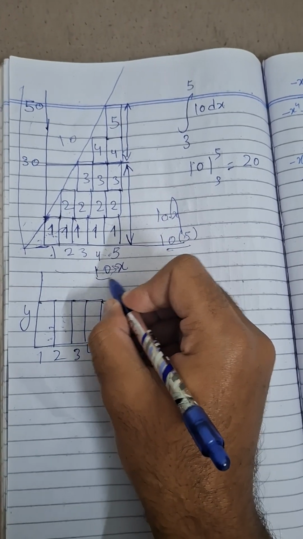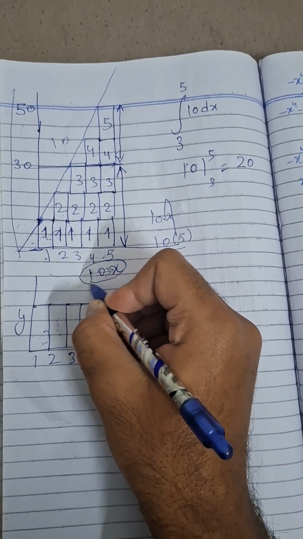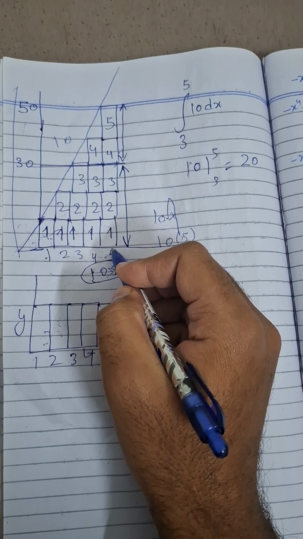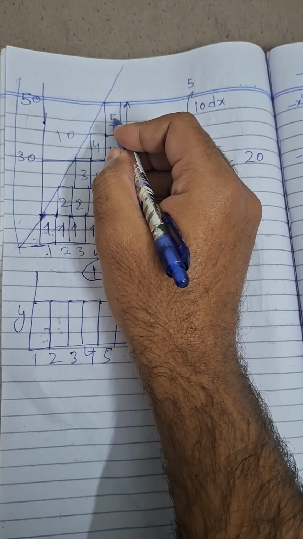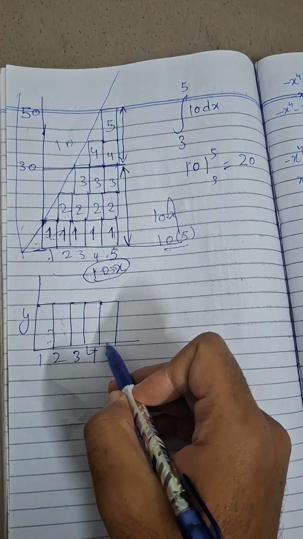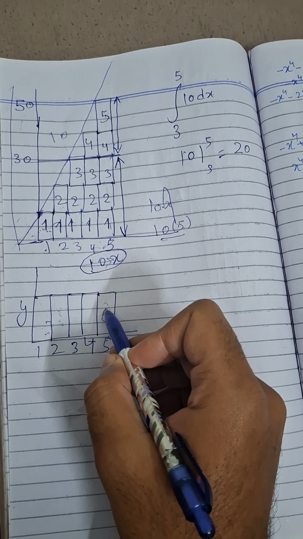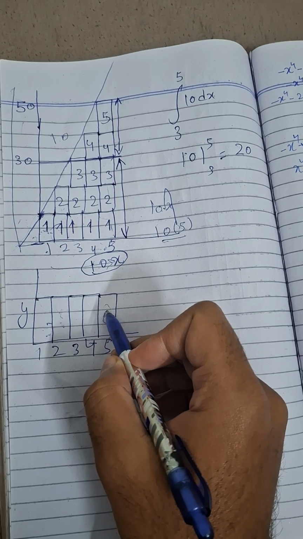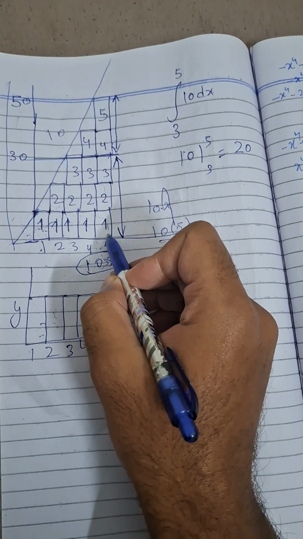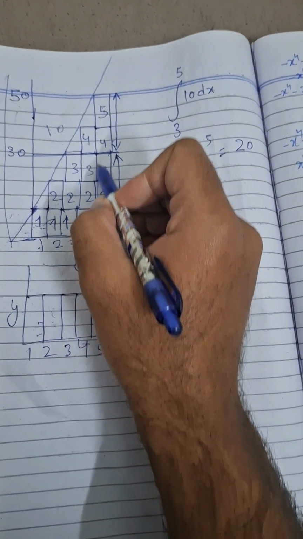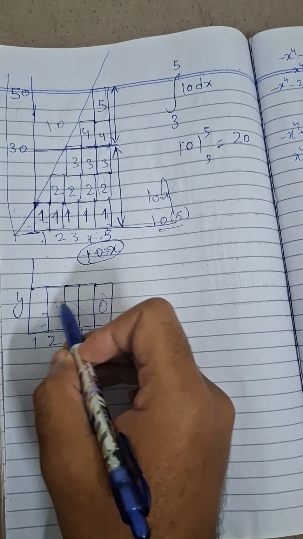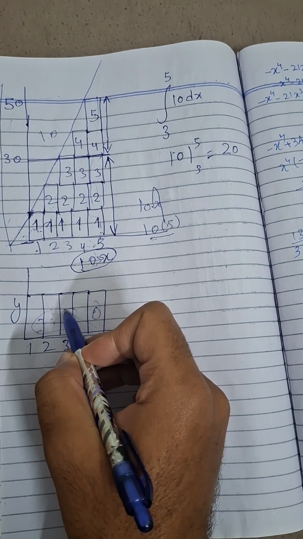So this 10x function is giving the immediate sum of area. At 5 we have in the original function this single block, but this 10x function at 5 is giving me all the previous areas.